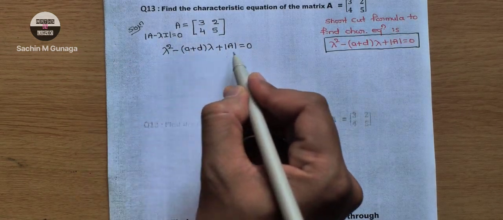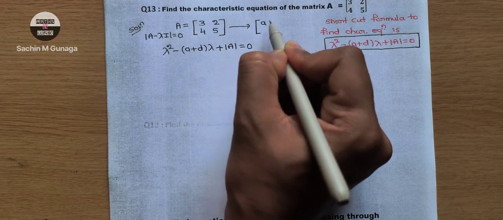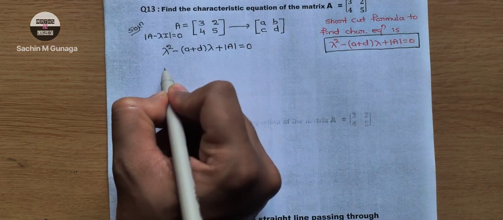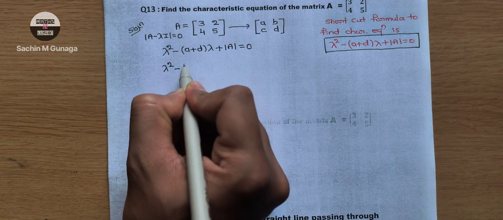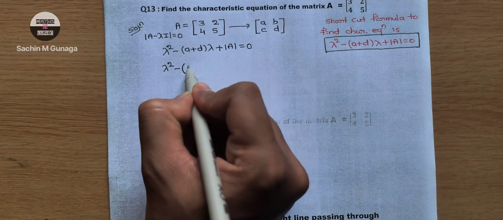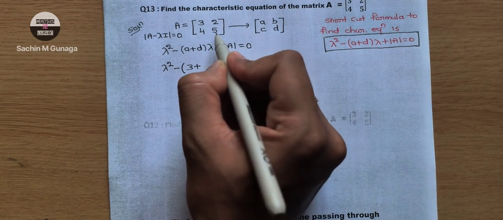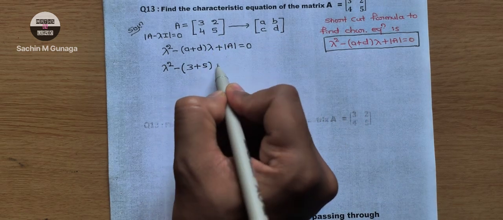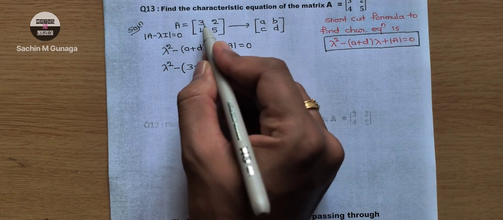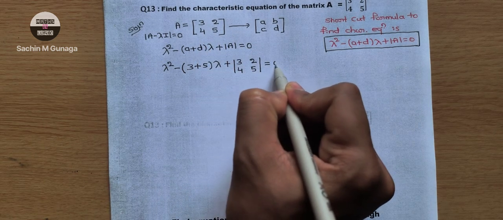So next, after writing this shortcut formula, this given matrix we need to compare with A, B, C, D. This lambda square I am going to keep as it is, minus also as it is. Next, A means what is the number here? 3. So write here 3. Next plus, D means what is the number here? 5. So here 5 into lambda, keep it as it is, plus determinant of which value we need to take here? A value. A value is 3 2 4 5 is equals to 0.